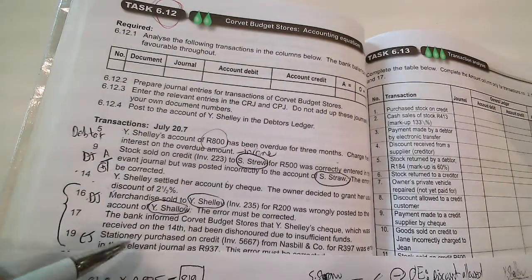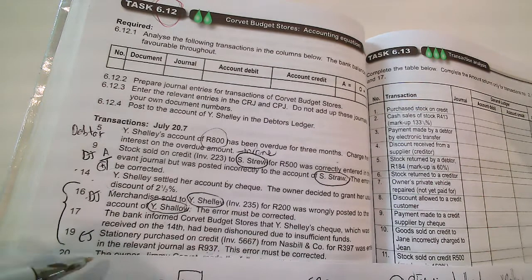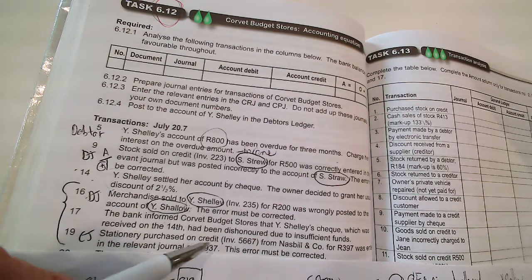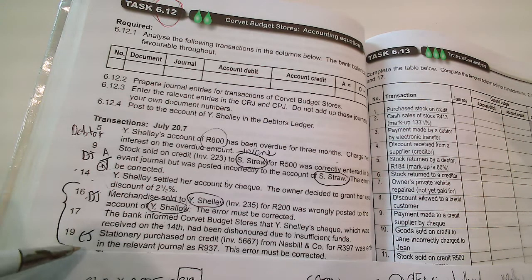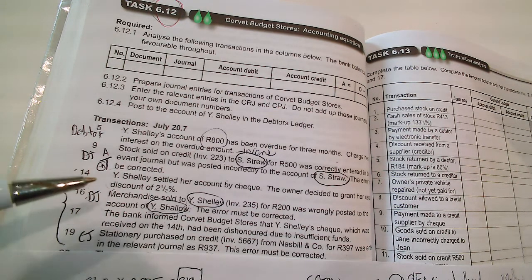stationery purchased on credit from Naspel & Co. for 397 was entered in the relevant journal as 937. So this is in the creditors journal. Okay, so we entered far too much, so we must make it less. How do we make something less? We put it on the other side.